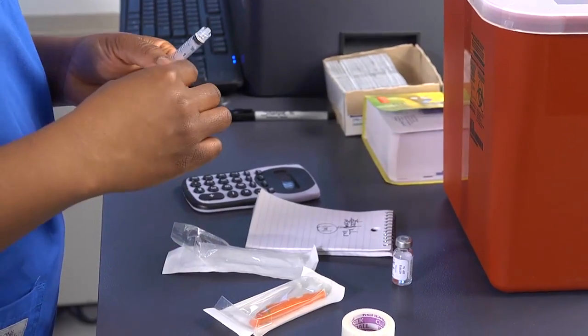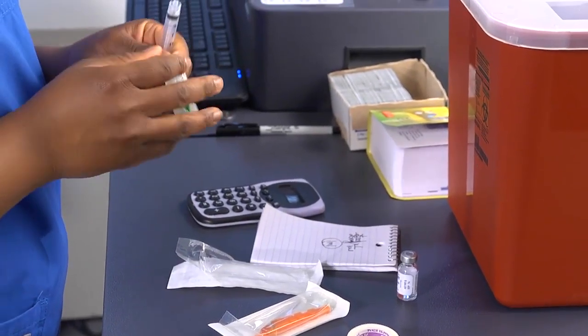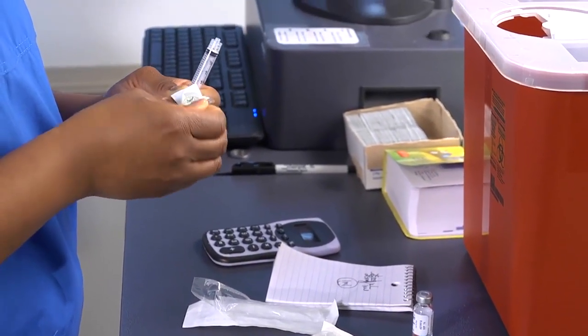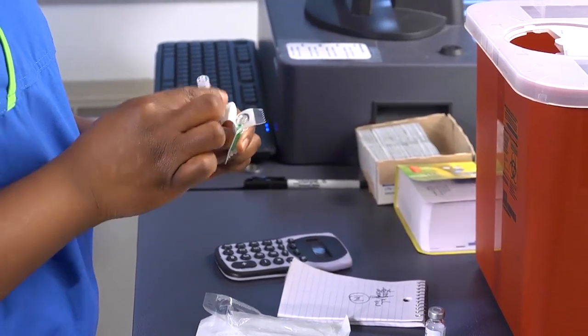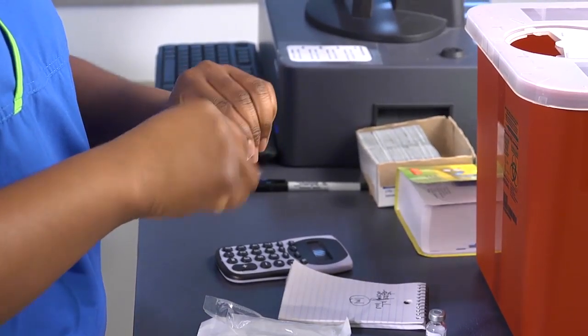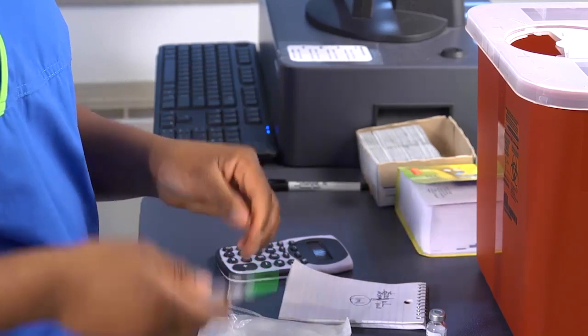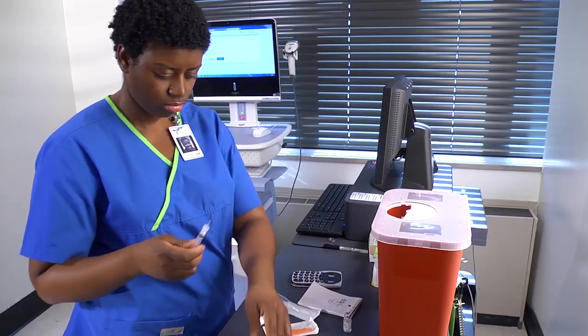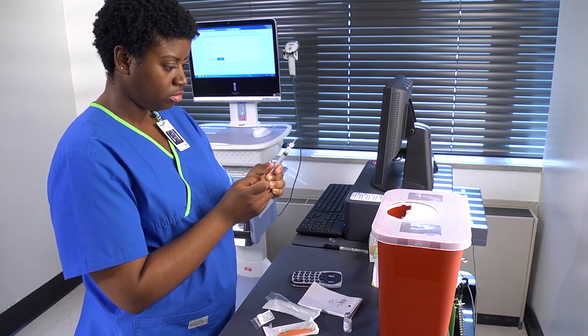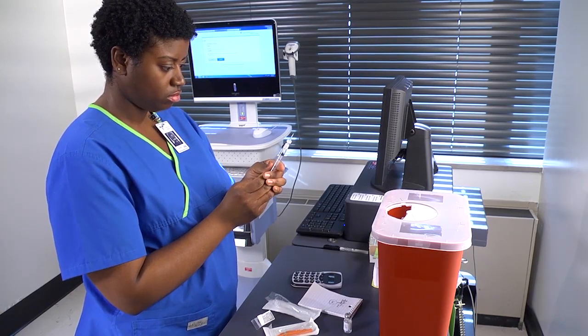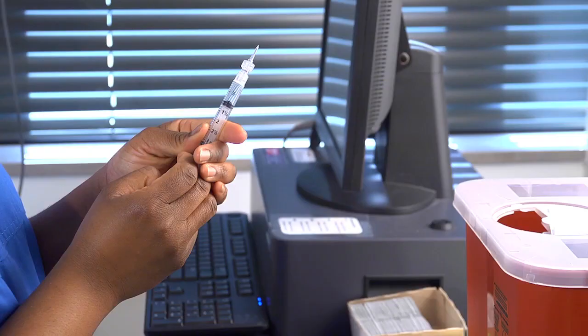A filter needle may be needed to withdraw certain medications from the vial. Review your agency's policy or the drug insert to determine if it's necessary to use a filter needle. This nurse is using a blunt tip needle to reduce the risk of needle stick injury. Then pull back the plunger and draw a quantity of air into the syringe equal to the volume of medication you intend to withdraw from the vial.